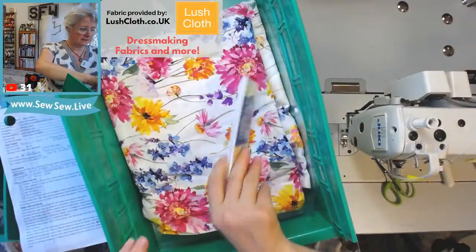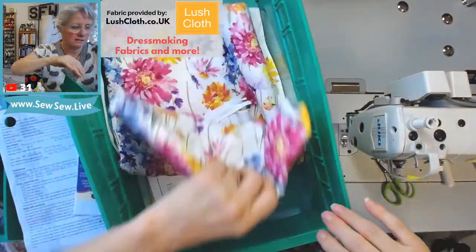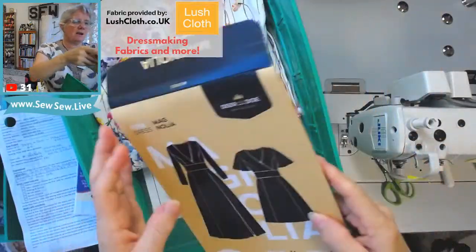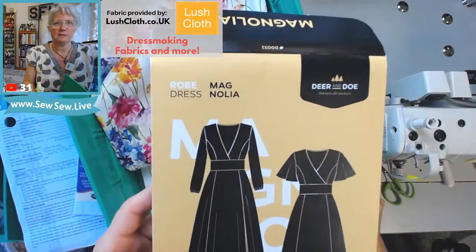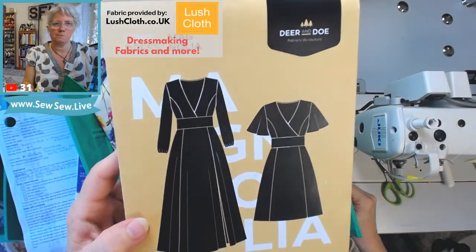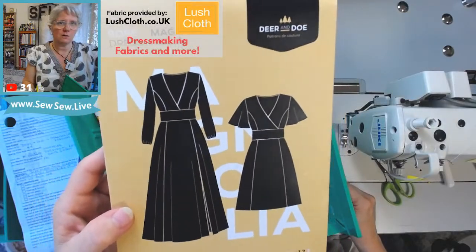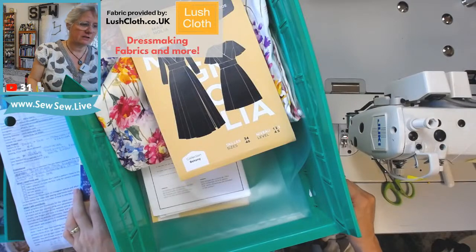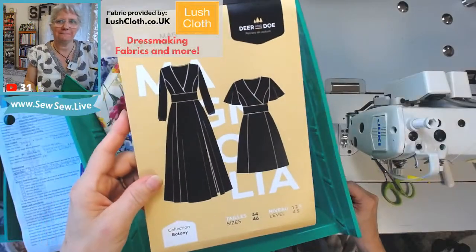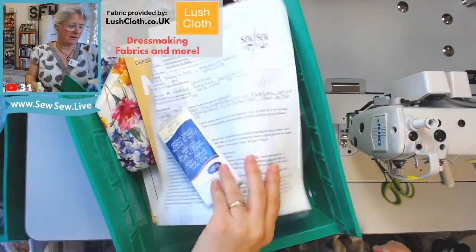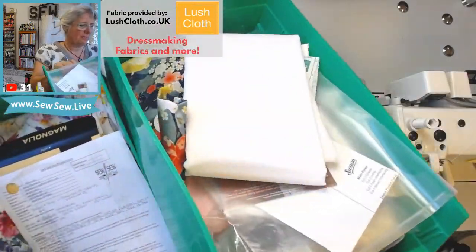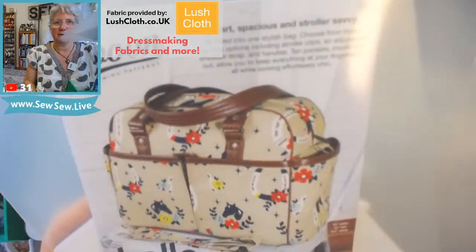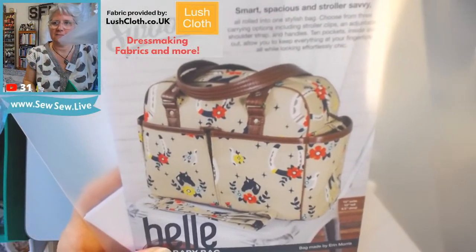So this is the fabric for the Magnolia dress. I have wanted to make this since the first time I saw it. This is the dress, Deer and Doe Patterns. I'm making the short one, version B, so it has the little flounce sleeve, okay? And then the Belle Baby bag by Swoon Patterns. Look at that thing.